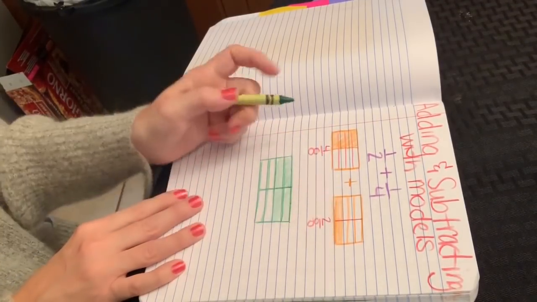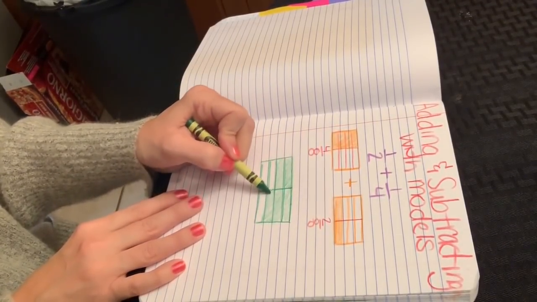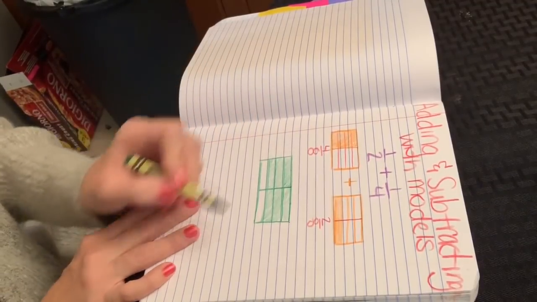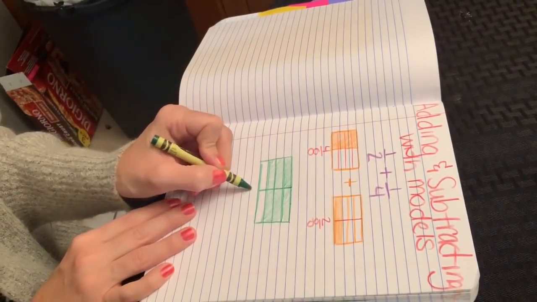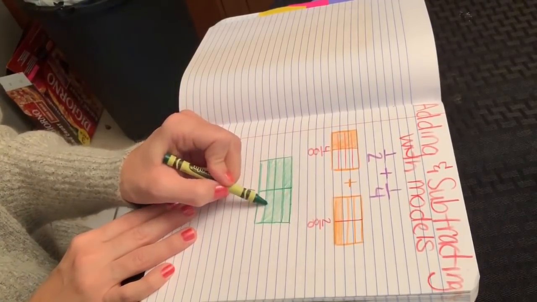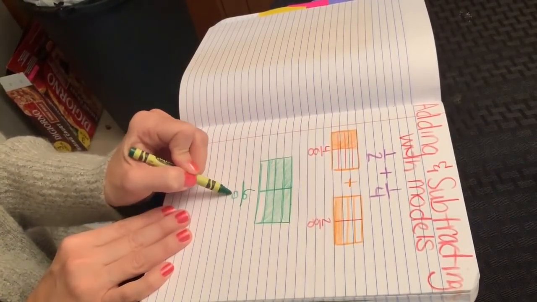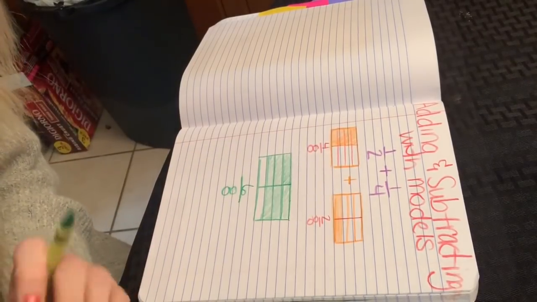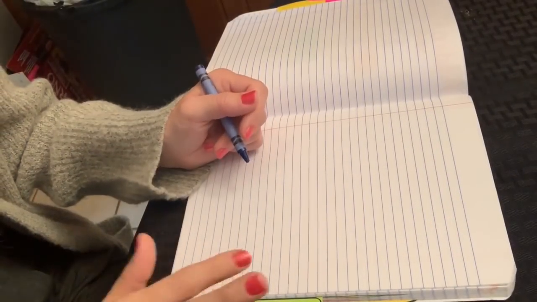And over here, I know I have 2 shaded in. 1, 2. So I have shaded in 6. 1, 2, 3, 4, 5, 6 eighths.